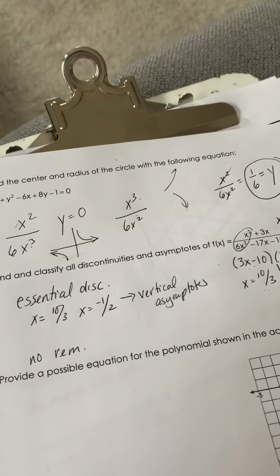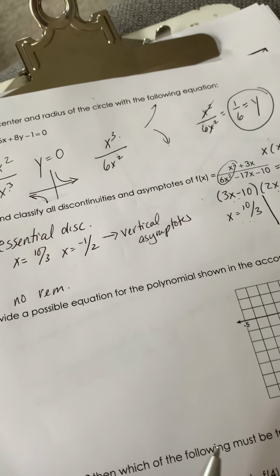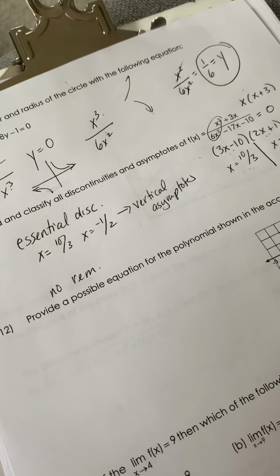Okay, this video is getting too long, so this is my going over homework 3 and 4 video, and I'm going to start another one to start the next page of notes.